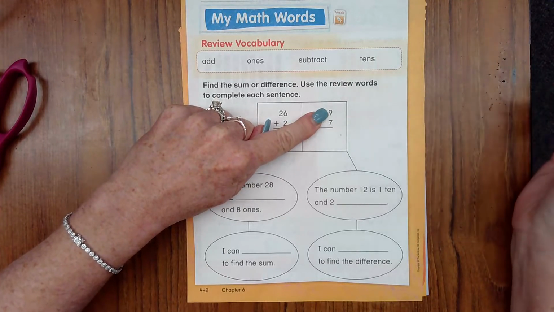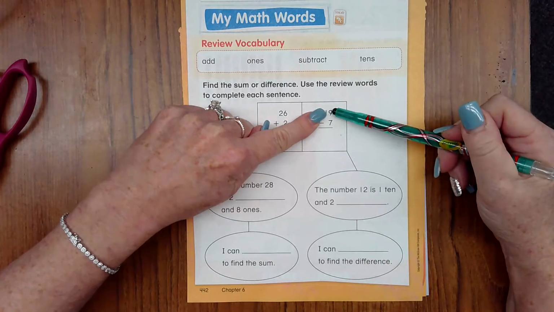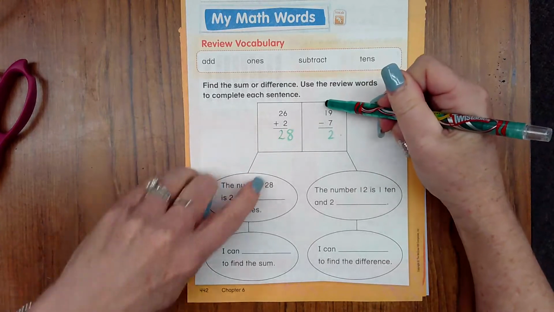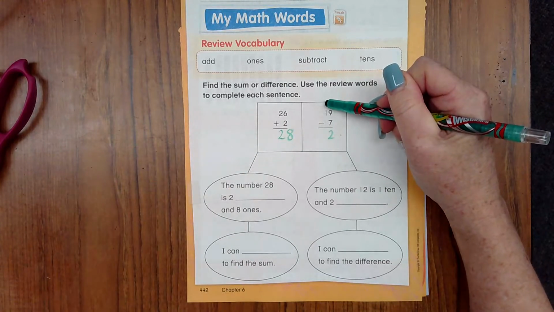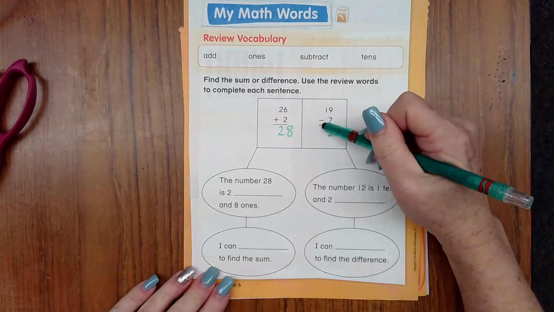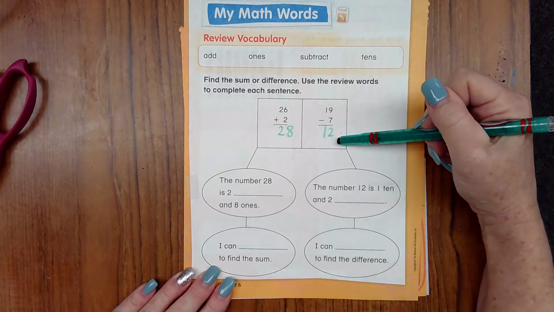What plus 7 equals 9? 2. So then if you know your fact families, you'll know that 9 take away 7 is 2. But we have that 1 here in the 10th spot. So we have to remember there is 1 10. So we have to bring that 10 down. There is still a 10. So 19 minus 7 is 12.